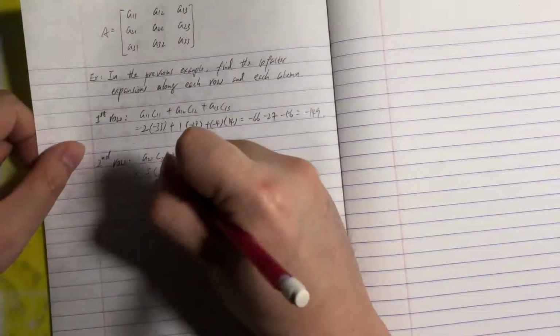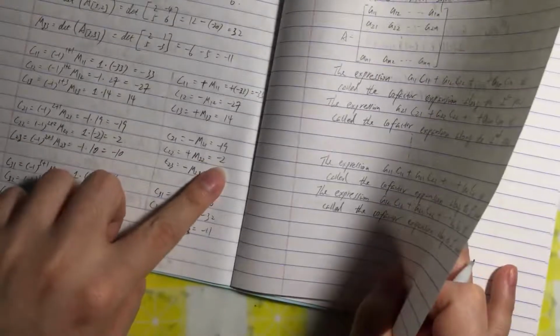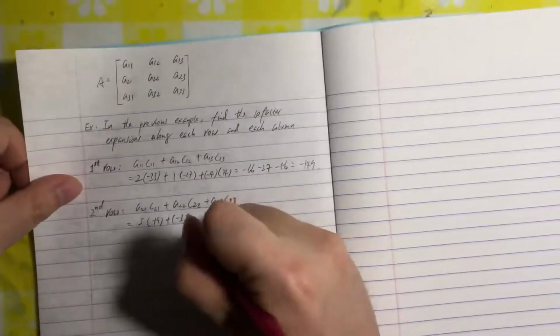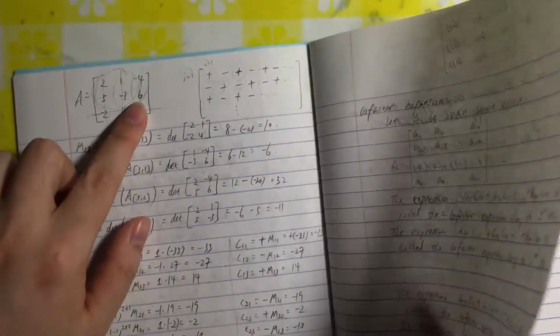C21 is negative 19. A22 is negative 3. C23 is negative 2. A23 is 6.